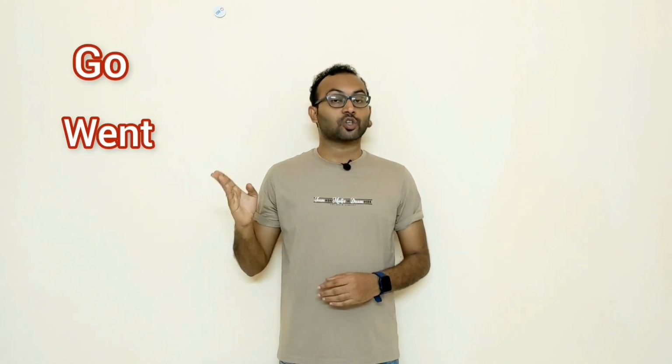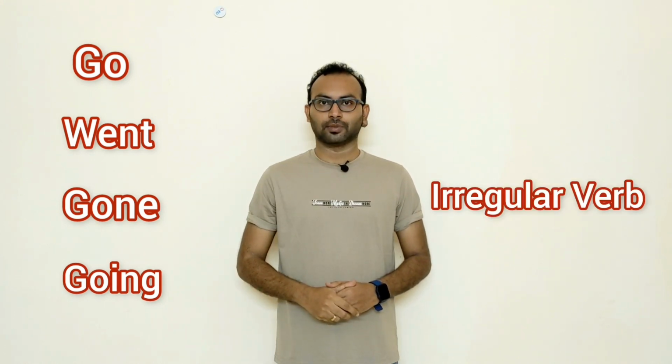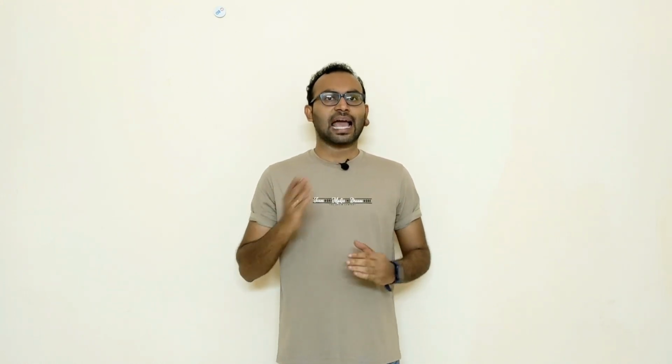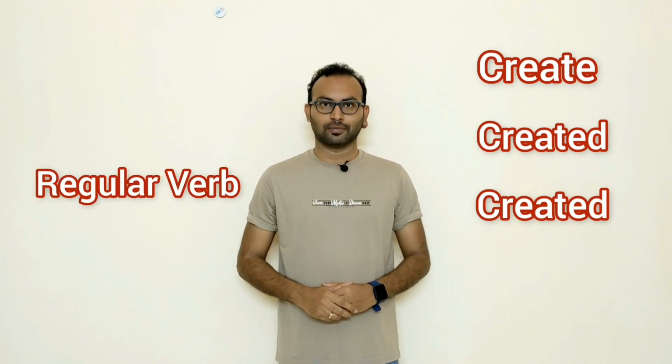Whereas the verb go, went, gone, going. V2 and V3 are totally different, and not only that, they are not ending with ed. So it is considered as the irregular verb. When we take the verbs sing and create, for sing, V2 and V3 are different, like sang and sung. So it is an irregular verb, whereas for the word create, V2 and V3 are the same here. So it is a regular verb.